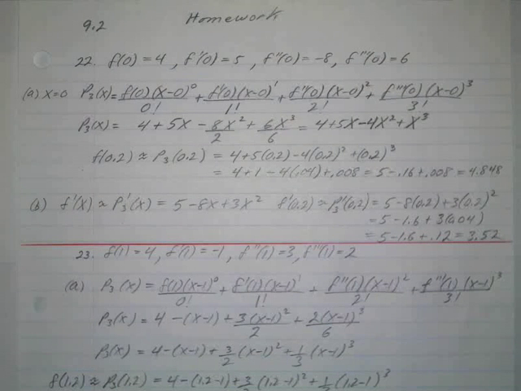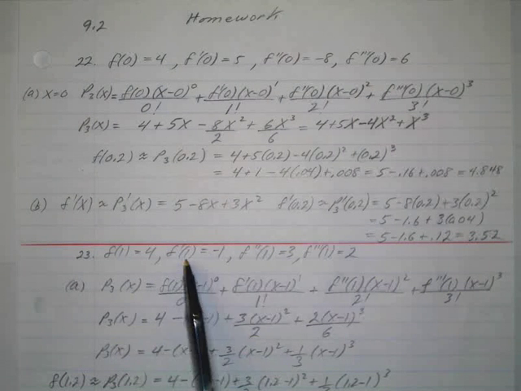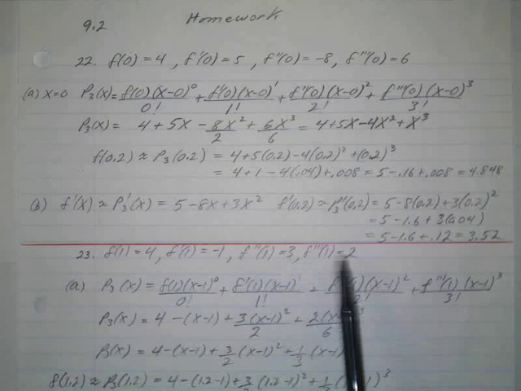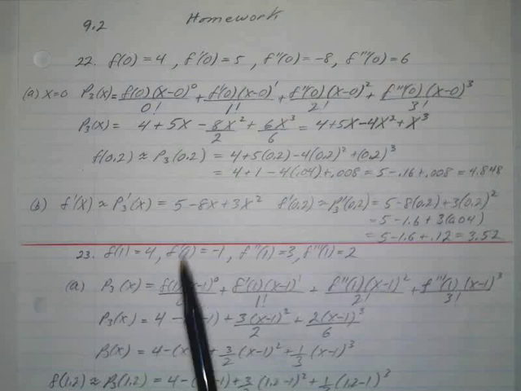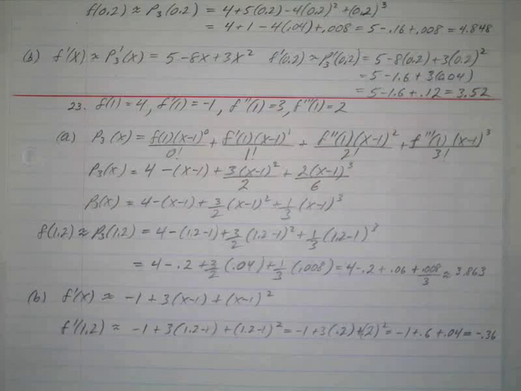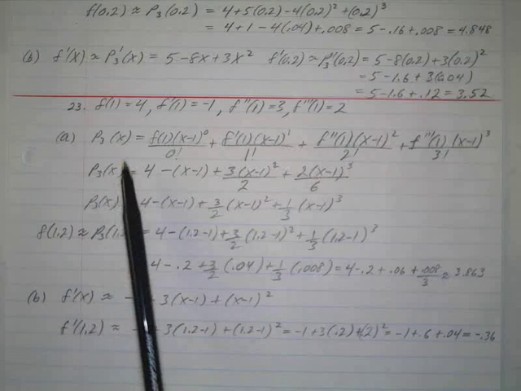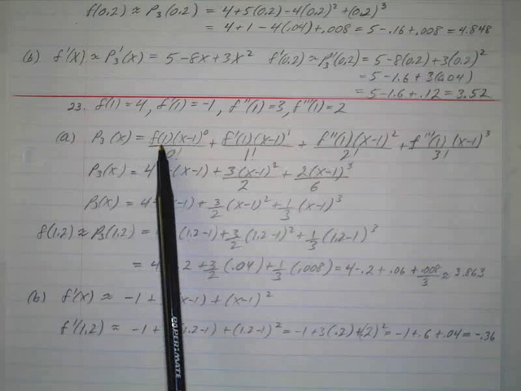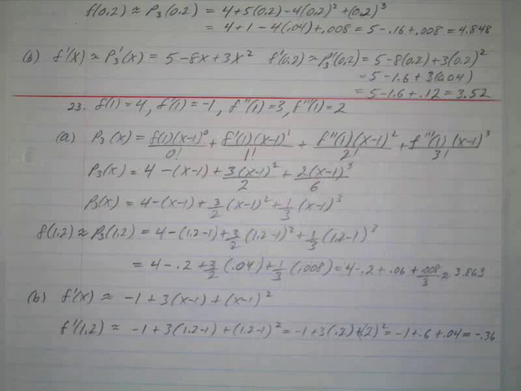Okay, 23, the same type of problem. We have f of 1 is 4, f prime of 1 is -1, f double prime of 1 is 3, and f triple prime of 1 is 2. And this is going to be a Taylor, and it won't be a Maclaurin because it's going to be around x equals 1. So that's why we have our derivatives at 1. Let's move this up so you can see all this here. So this is 23.